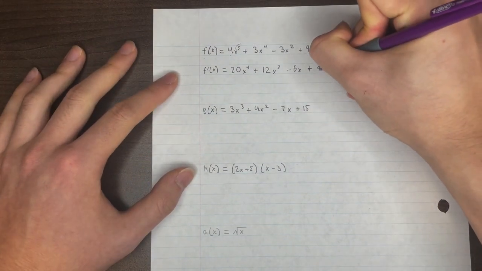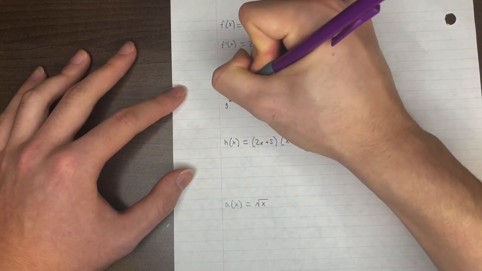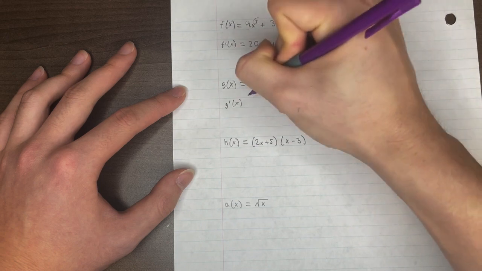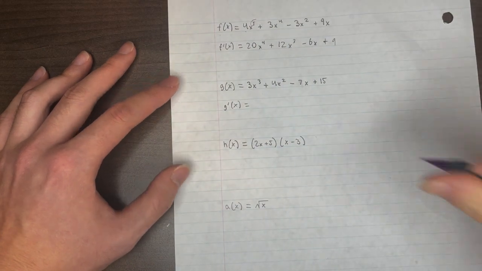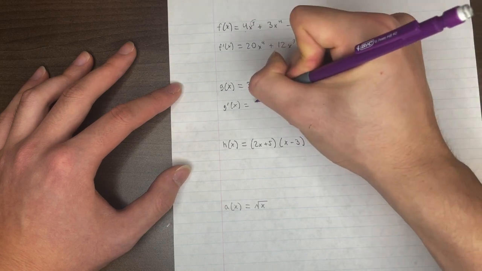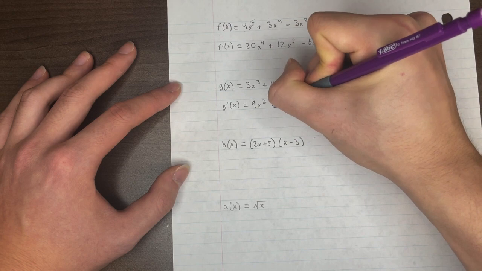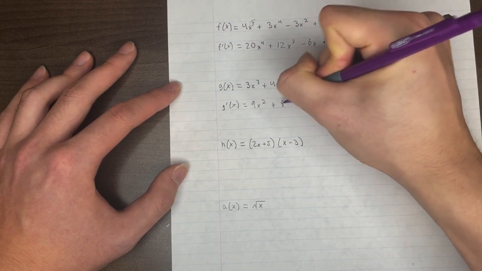Moving on to g of x, we want to find the derivative, the first part is just the same. 3 times 3 is 9. 3 minus 1 is 2. 4 times 2 is 8.